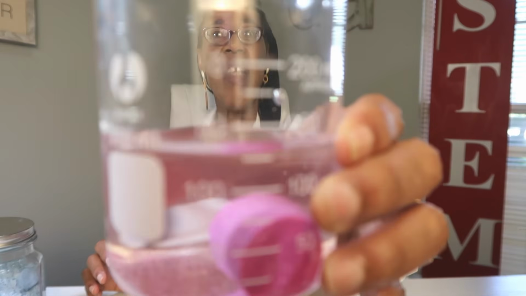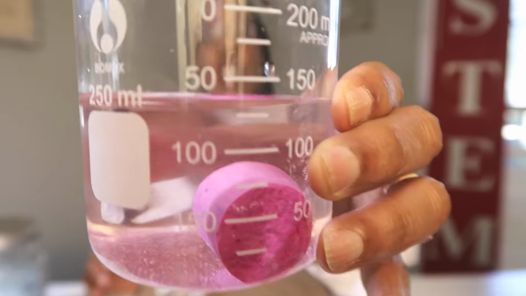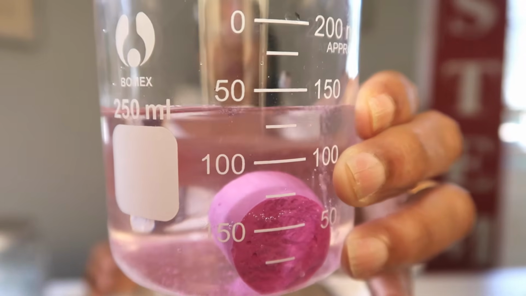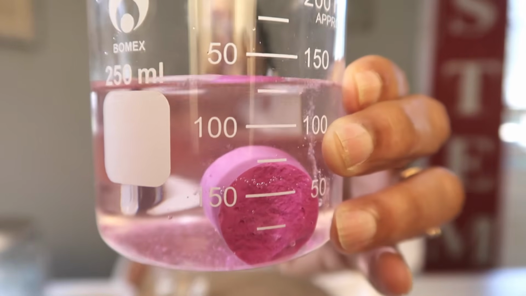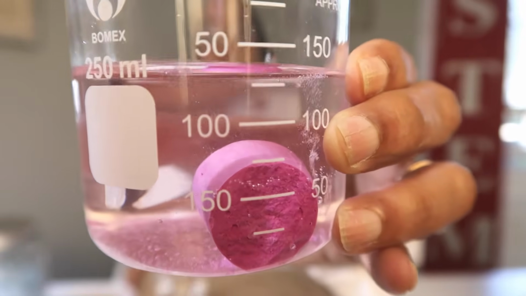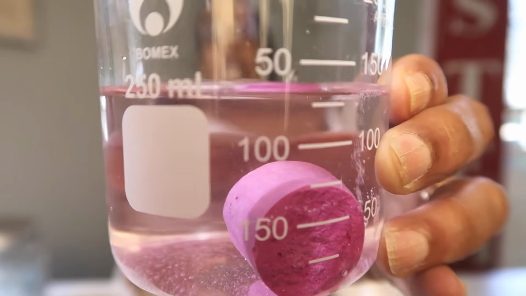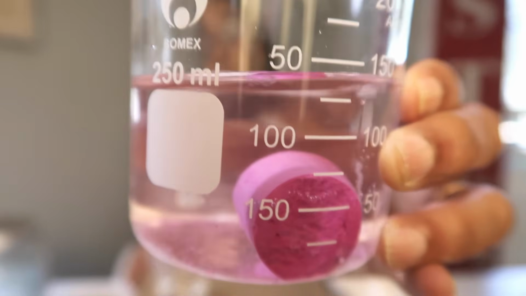And so I've been letting this sit a while, and I want you to observe how the chemical reaction is occurring and how the chalk is breaking down at a slow process. Notice that it's making changes throughout the process, and this is what occurs during a chemical weathering process.